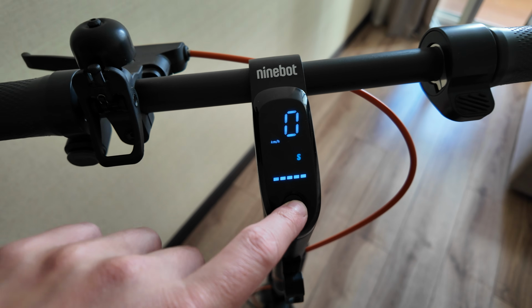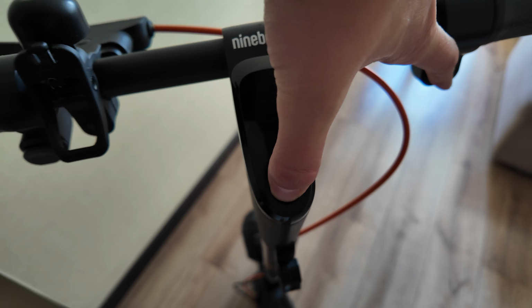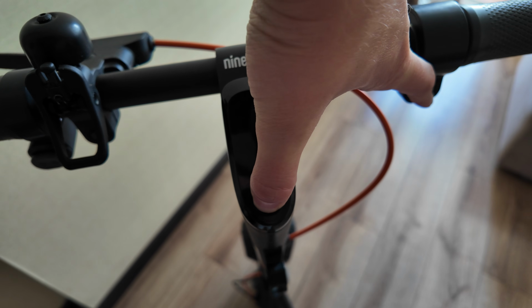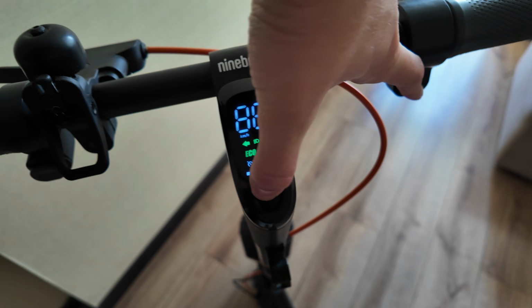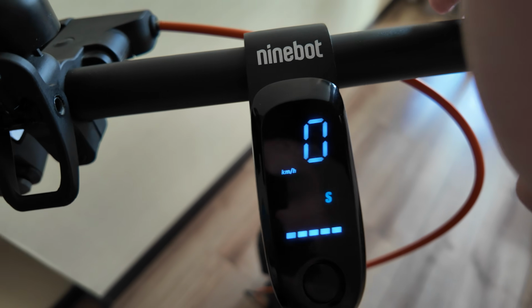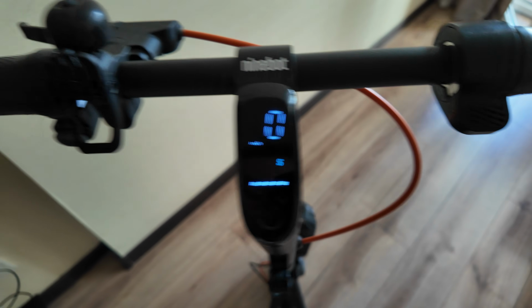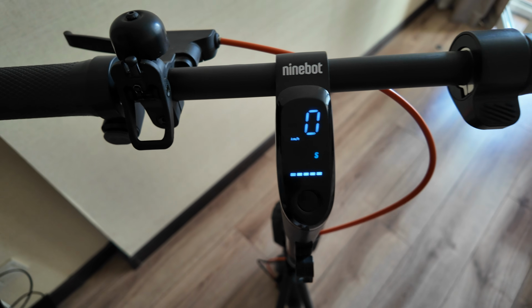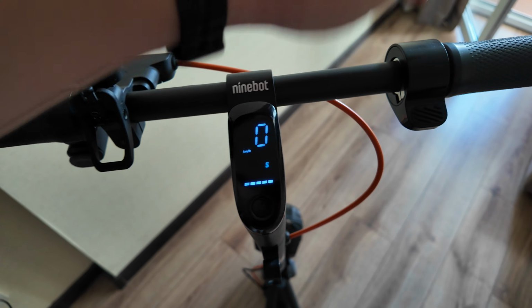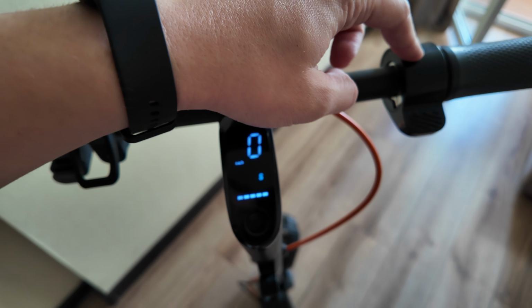Although we've got error 14, that is also quite common. You can press the gas, turn on your scooter, and then you have the error 14 here. Meanwhile, I'm holding it. When I release it, error 14 also disappears. So error 14 is all regarding the gas here.